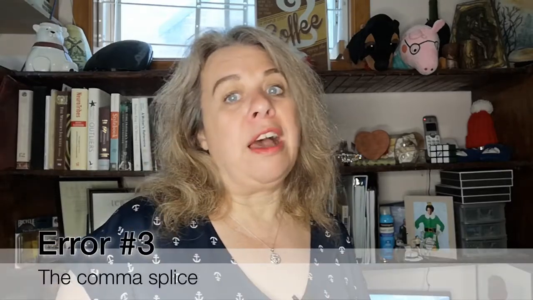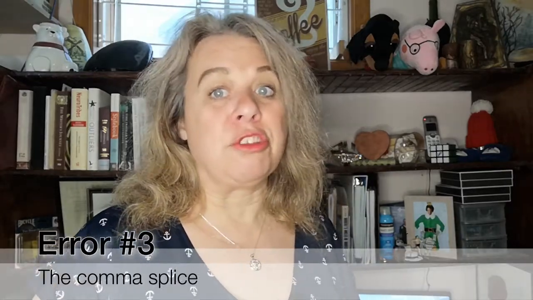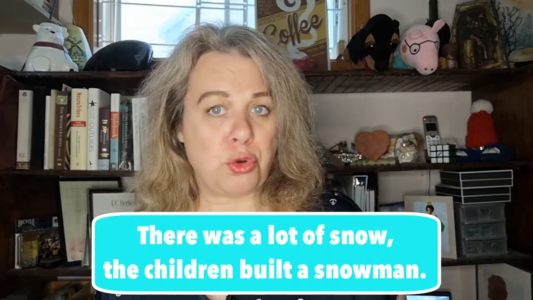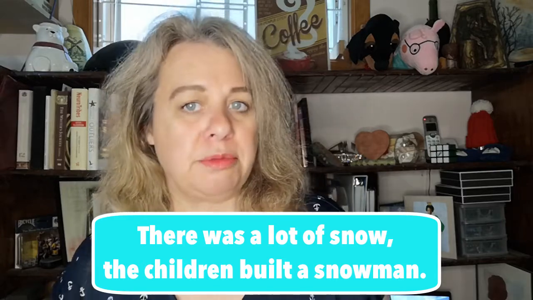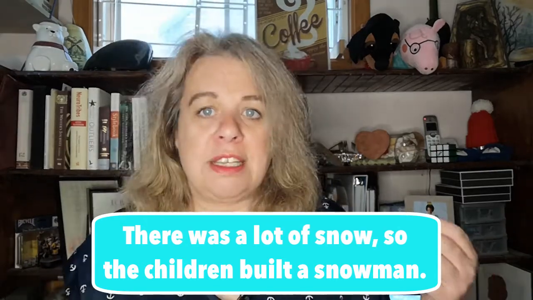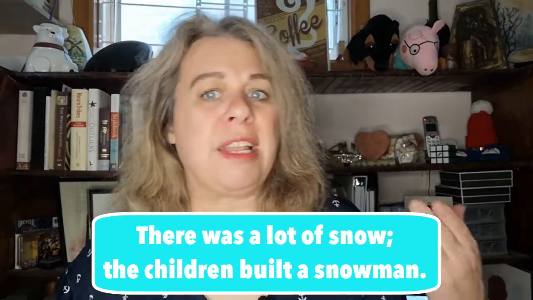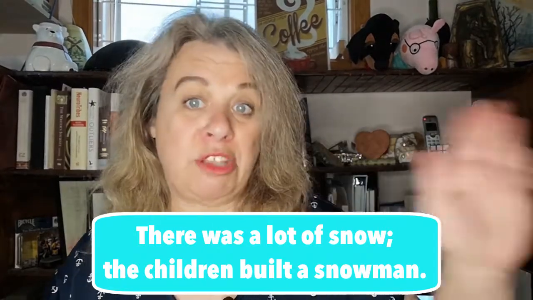And thirdly, we have the comma splice, which is very similar to the run-on sentence. It's where 2 thoughts are put into the same sentence, separated by a comma, but with no conjunction. Again, the fix is simple. Simply add the right conjunction or replace the comma with a semicolon, and you're good to go.